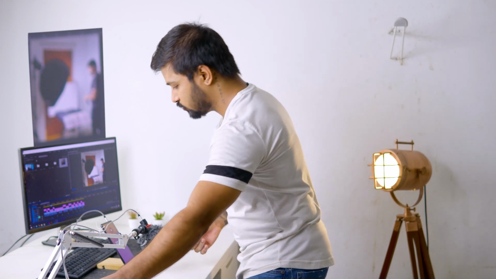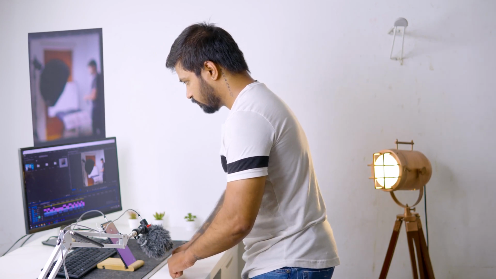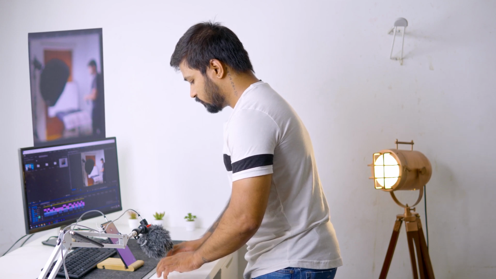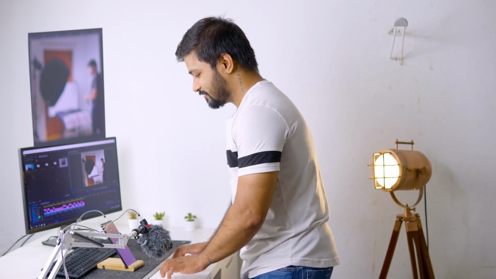I'm using my hand too here. For the sounds like thuds and heavy thuds, you can just use your hands and make sounds like this. When you match it with the video, it will sound like it's coming from the realistic sounds.